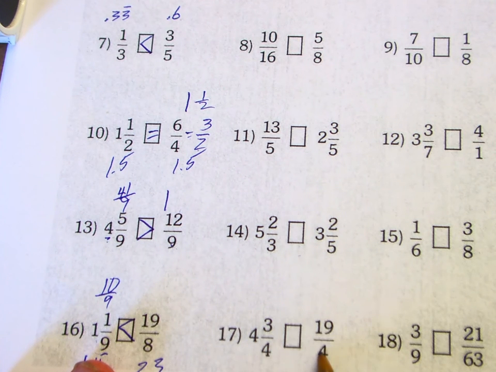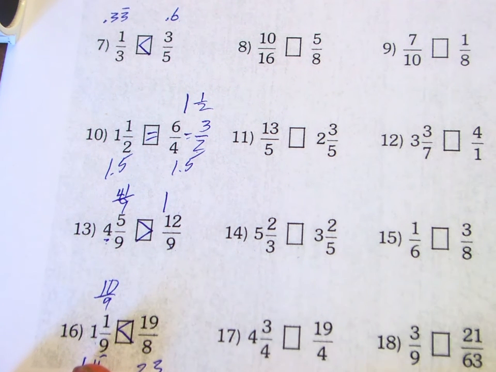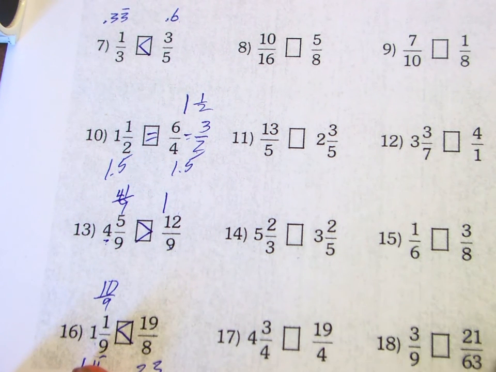This one's got 4. 4 into 19 goes 4. They're tied, but this has 3/4. 4 into 19 goes 4 with 3 left over. They're going to be the same. Anyway, you can work these out on your own, see if you can do it.